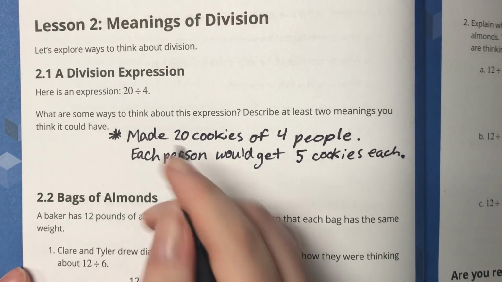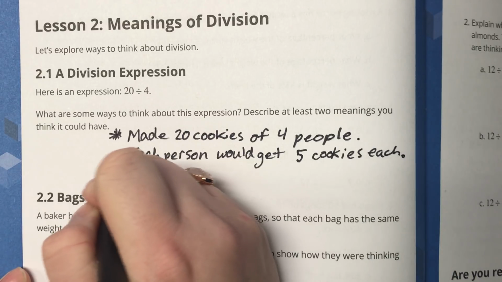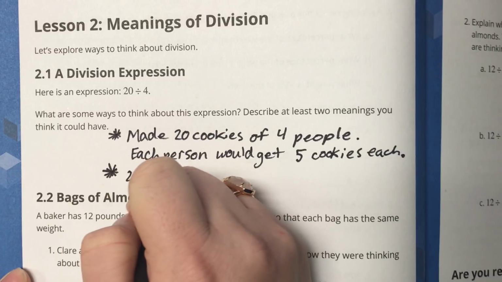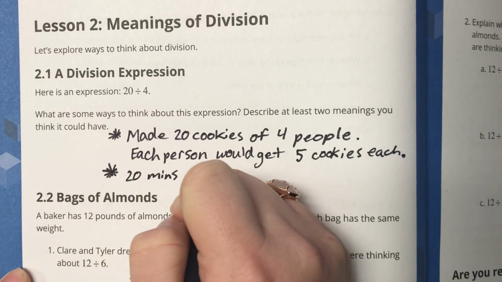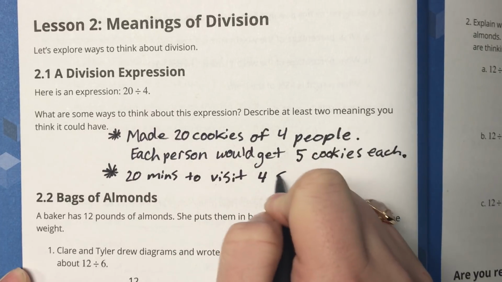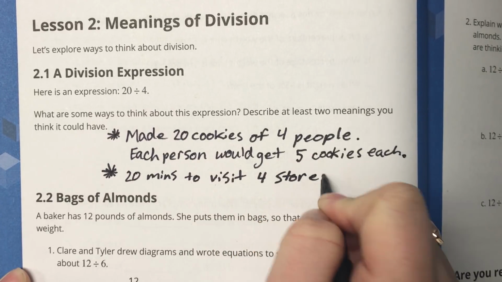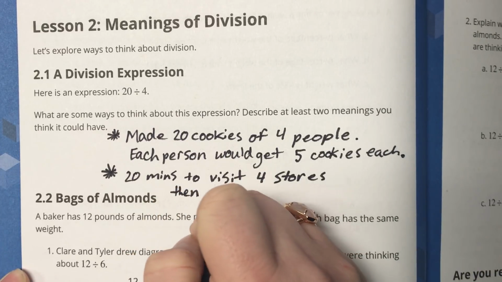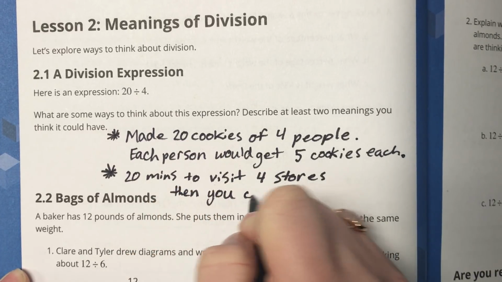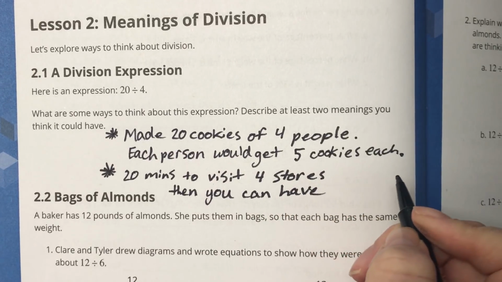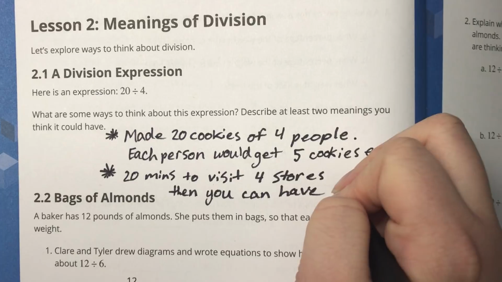All right, welcome back. So another example that I thought of was if you have 20 minutes to visit 4 stores, then you can have 5 minutes per store.